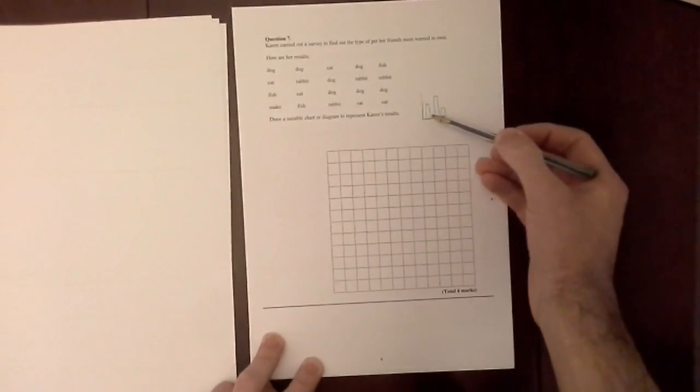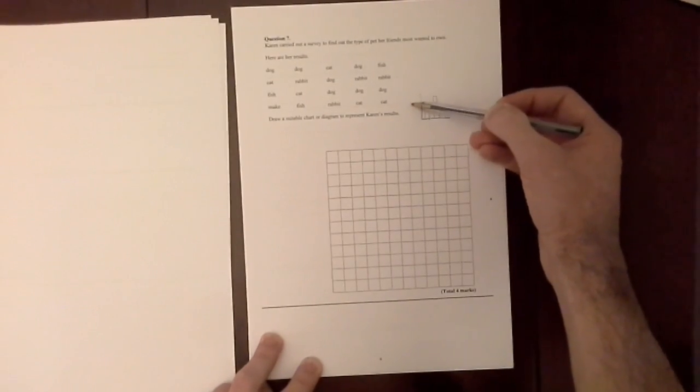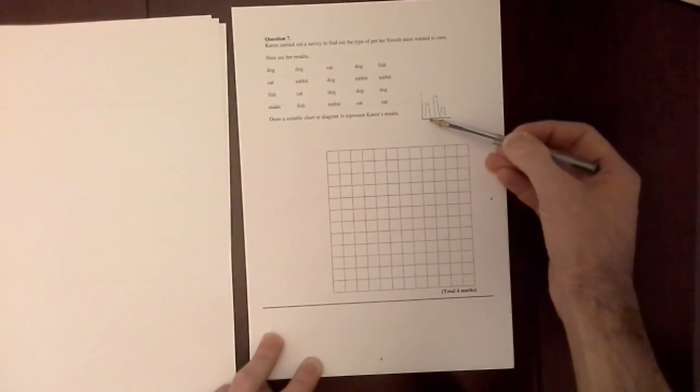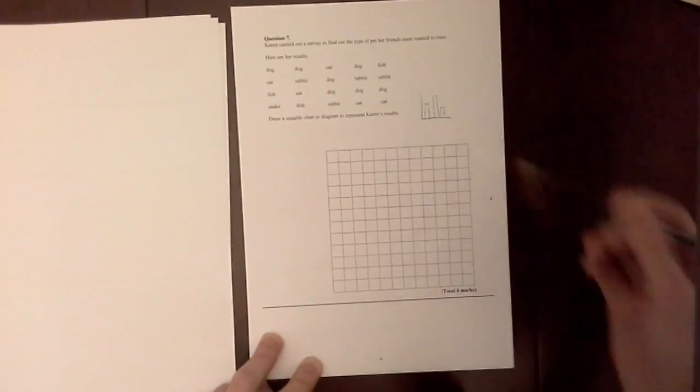Okay, you must have a gap between the bars. Secondly, where you're putting the frequency up the side, you need to label that as the frequency. And if you're putting the pets across the bottom, you should give that a label of type of pet.